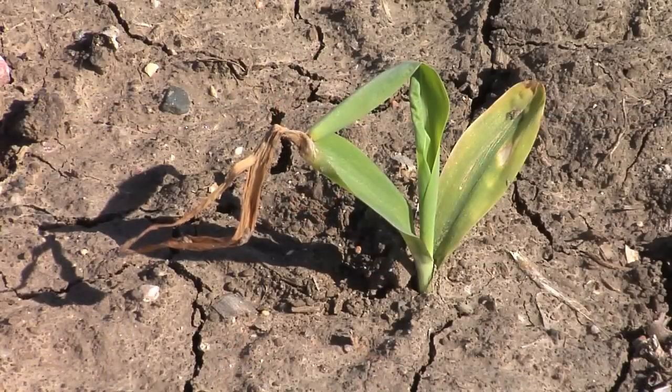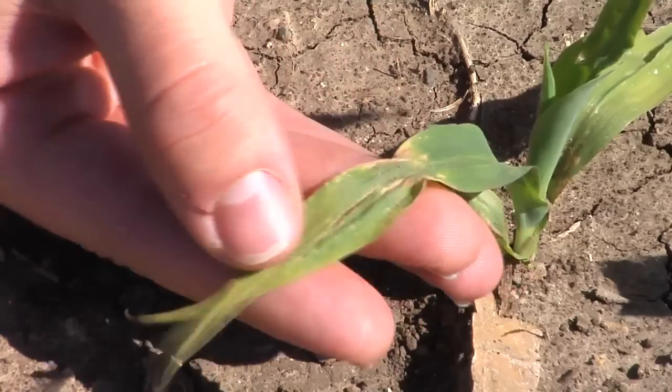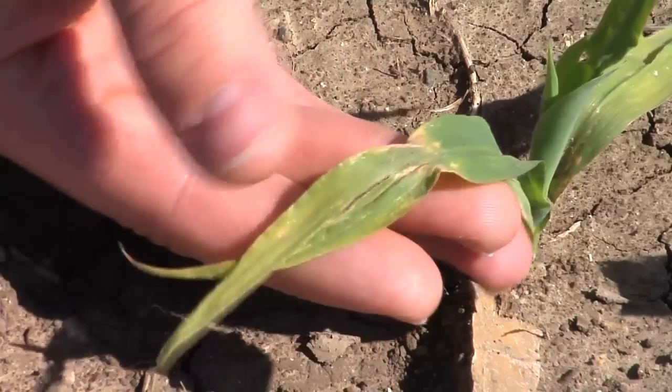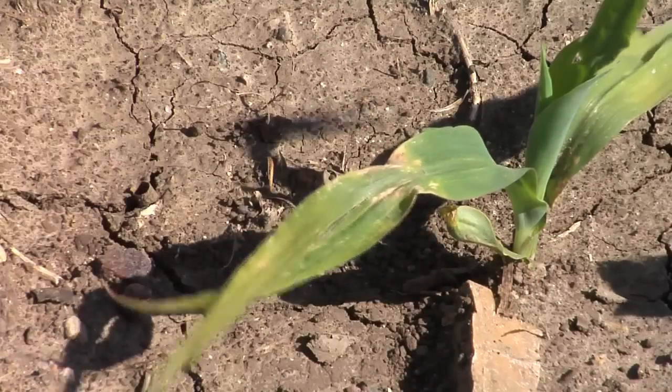However, if it does freeze and some of that top growth dies, it will set the maturity back a little bit on the corn plant. In other words, it won't be ready to harvest quite as quickly in the fall, and it may hurt the yield just a little bit, but again, it will not kill the corn plant.